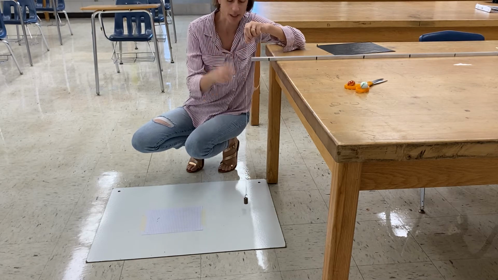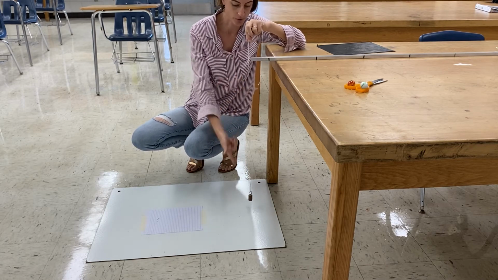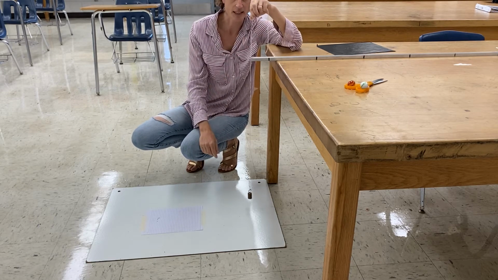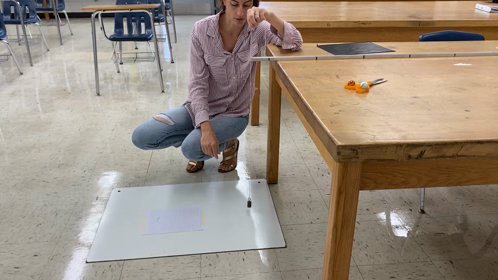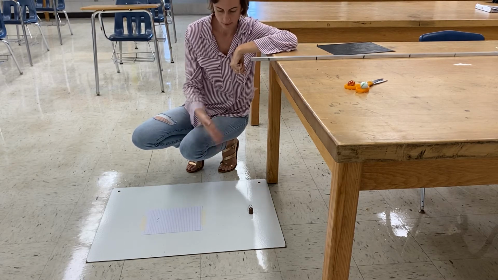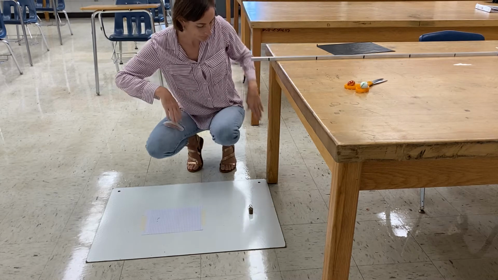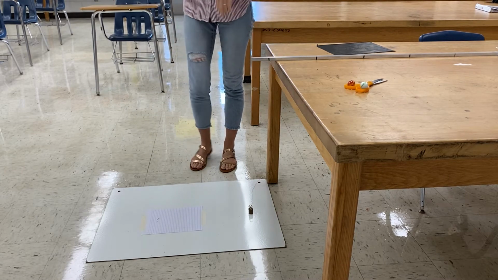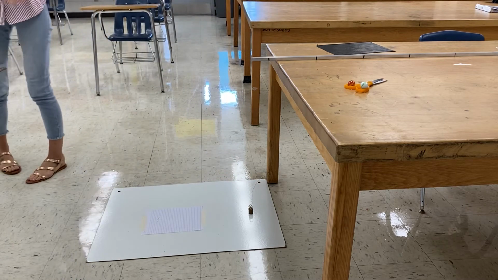So I've created this plumb line just with some string and a mass. I'm holding it at the end of my track, and I'm just going to drop it on my white erase board, and that will be my position 0 in the horizontal.